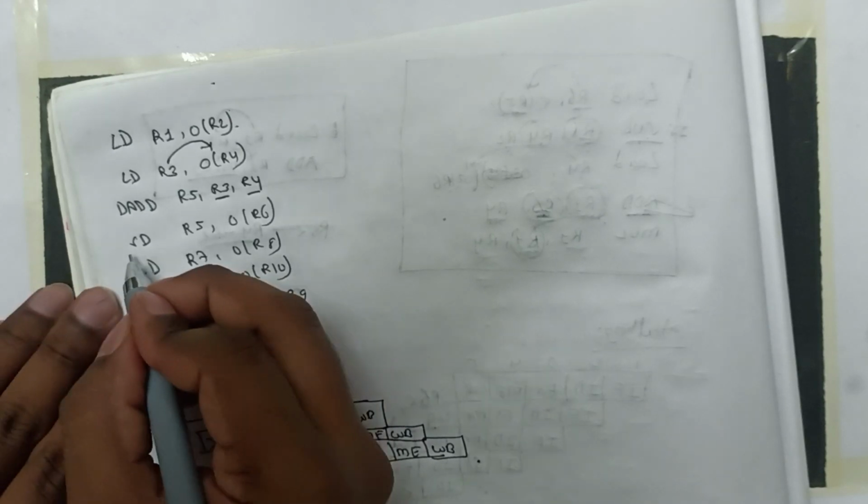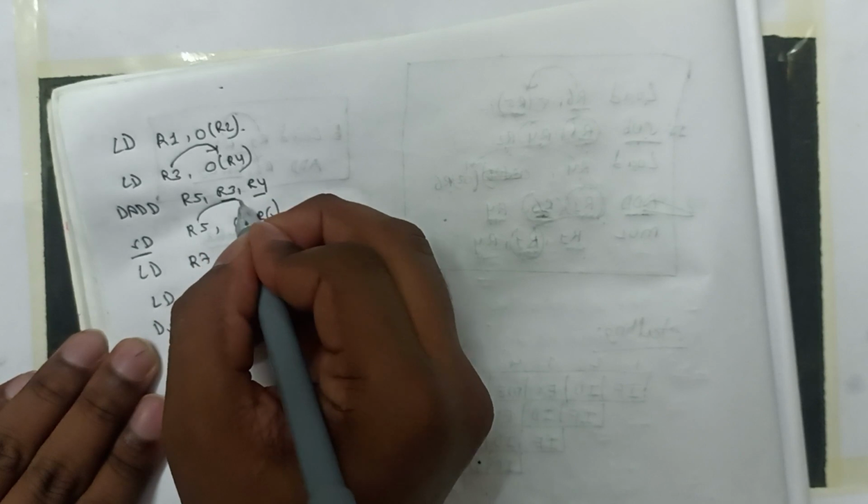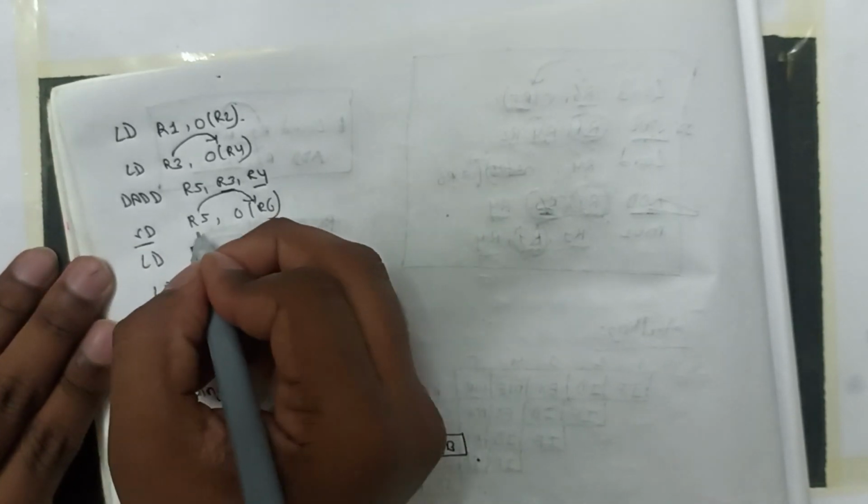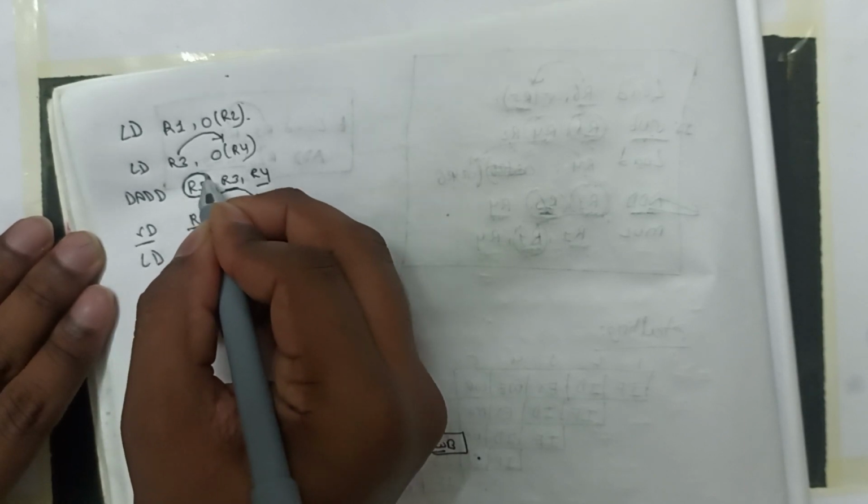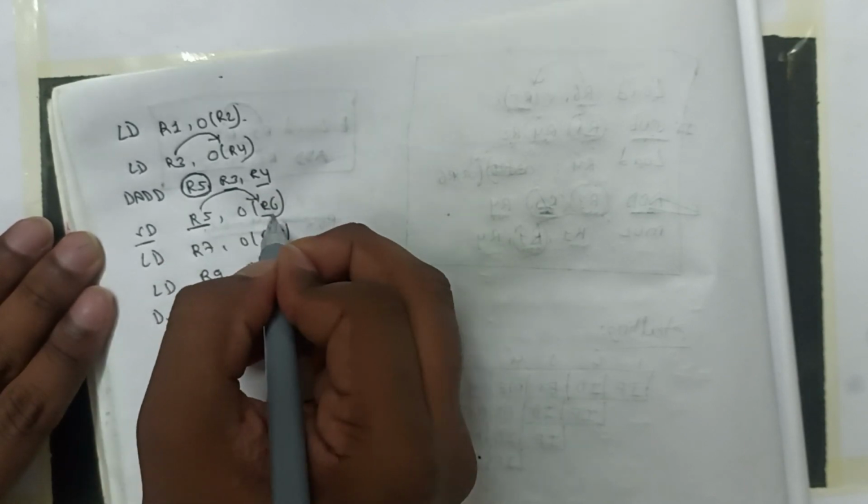Okay, ST means store. I told you in the arithmetic operations the value is stored in the left, and in the load and the store the value is stored in the right. It means the value of R5 is stored in R6. Is R5 dependent on any previous instruction? Yes, this R5 is dependent on this R5. When this R5 is operated, only then we store the operated value in R6, and we know in stalling we get the operated value in the write back. It means instruction 1, instruction 2, instruction 3. We get the value of R5 here.